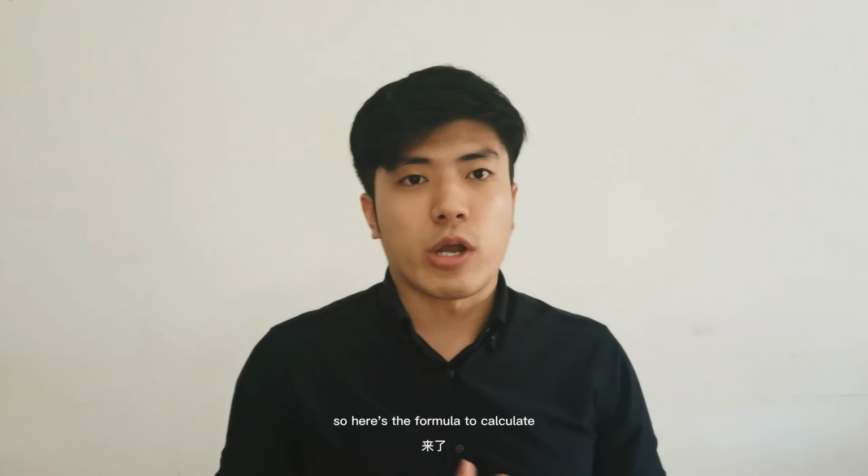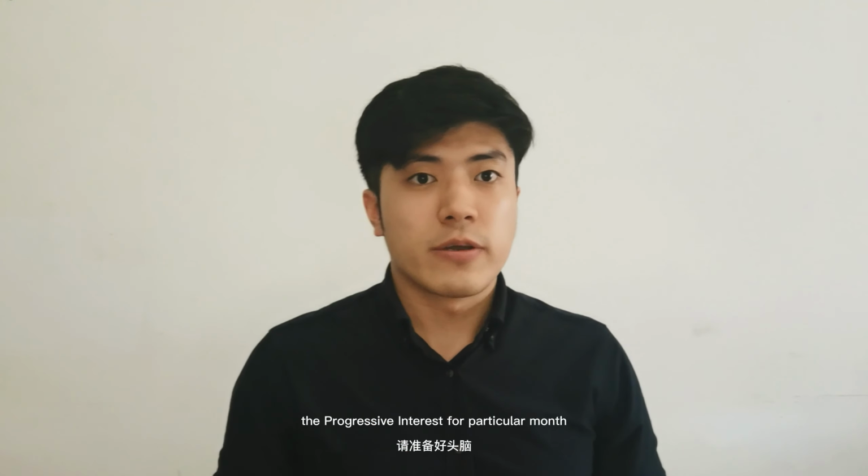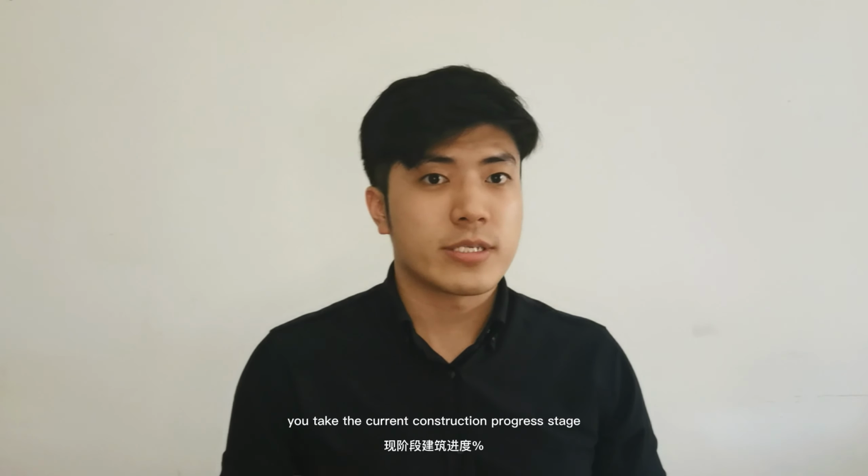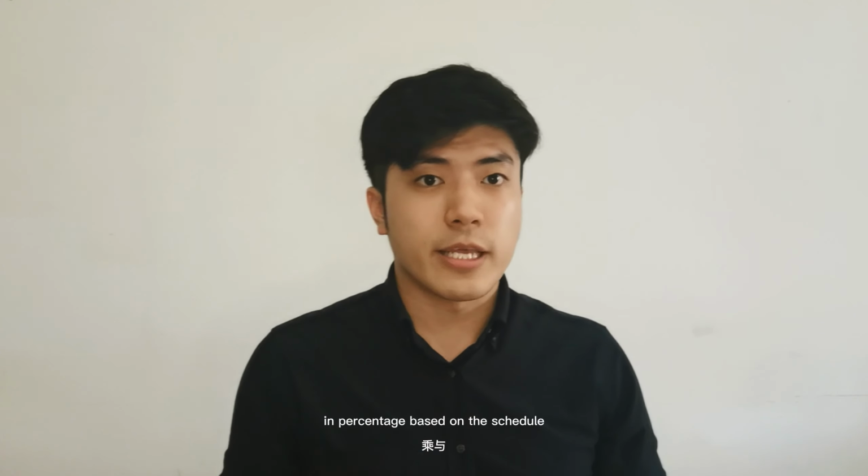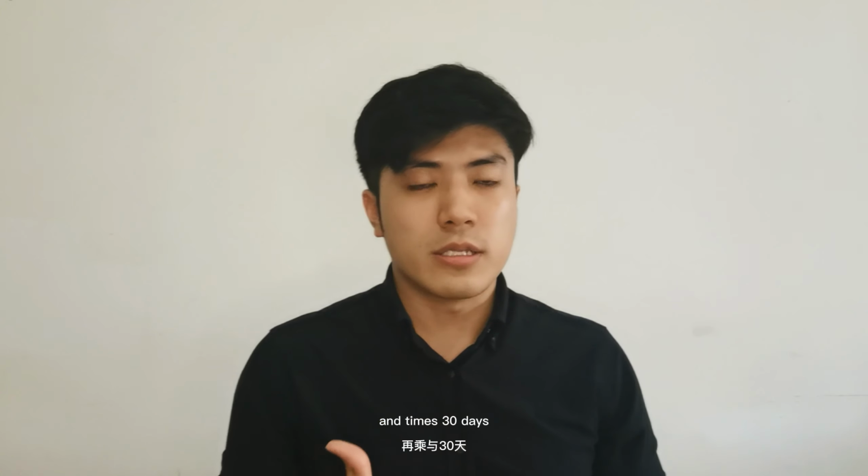So here's the formula to calculate the progressive interest for a particular month: we take the current construction progress stage in percentage based on the schedule, and then you multiply by the interest rate based on your LO, and times 30 days divided by 365 days.